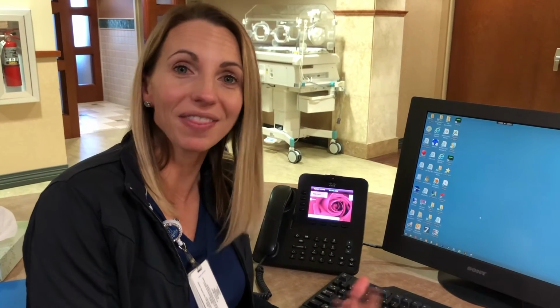All right. One thing that we can do to help us get started is we can look up the order set for augmentation and induction of labor. And that's going to help us know what steps to follow and what to do. Have you gotten into Policytech before? Policytech is a great online tool that has a lot of our policies and order sets. So whenever you're questioning something, this is a wonderful resource to look it up.